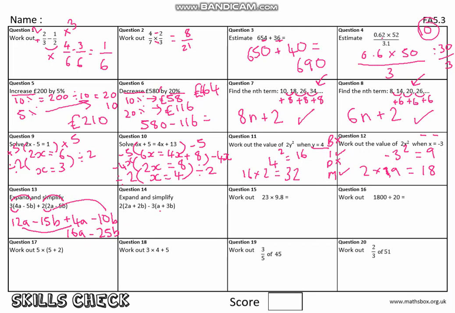So again, we're expanding and we're simplifying. So you've got to do the outside number times by whatever is inside the brackets. Okay, so 2 times 2a. So 2 times 2 is 4, and then we've got the a. 2 times 2 is 4 again, but this time they're b's, so I've got 4a plus 4b. Now I've got minus 3 times positive a, so that would be minus 3a. And then I've got minus 3 times positive 3b, so I would have minus 9b, okay?